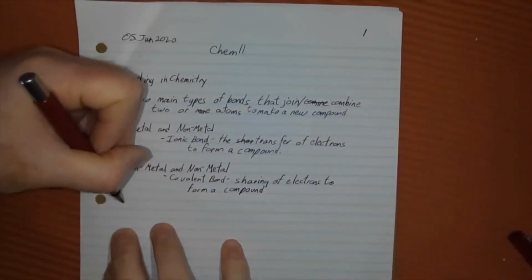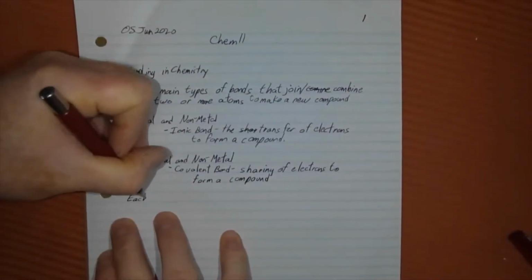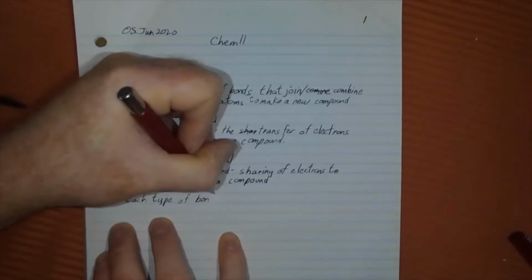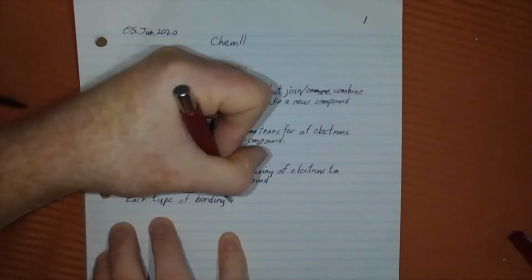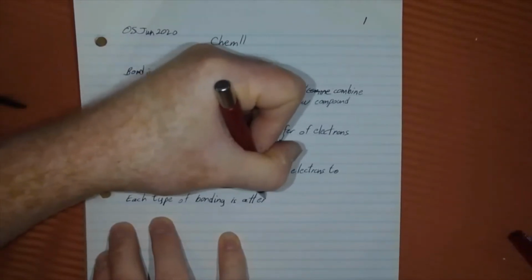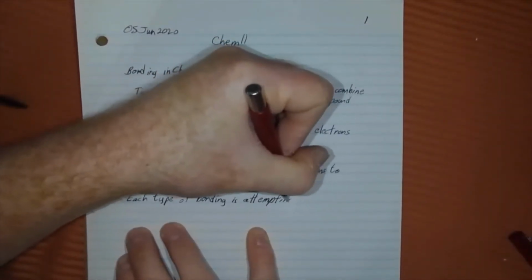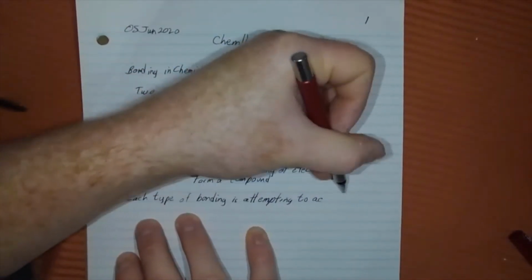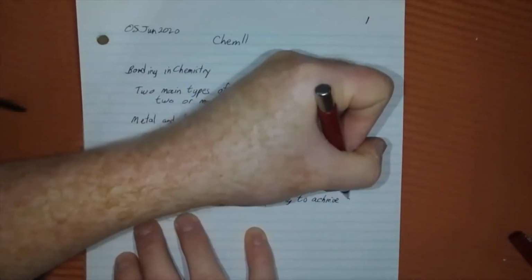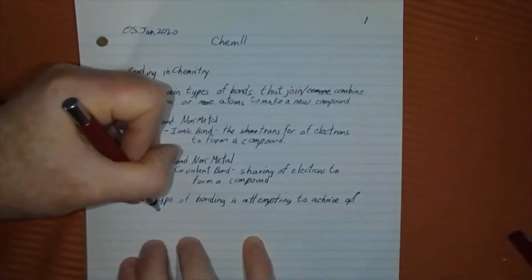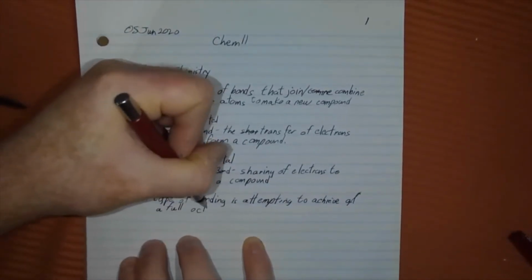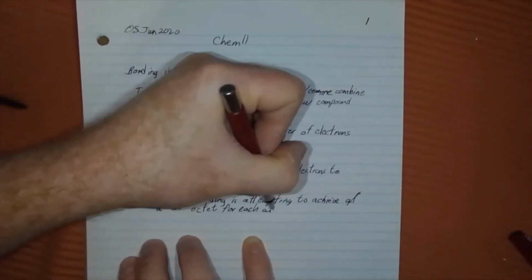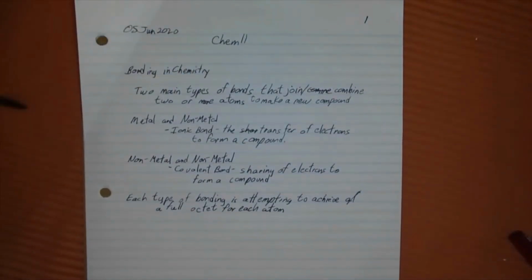Essentially, each type of bonding is attempting to achieve a full octet for each atom, except in the case of hydrogen, which wants a duet.